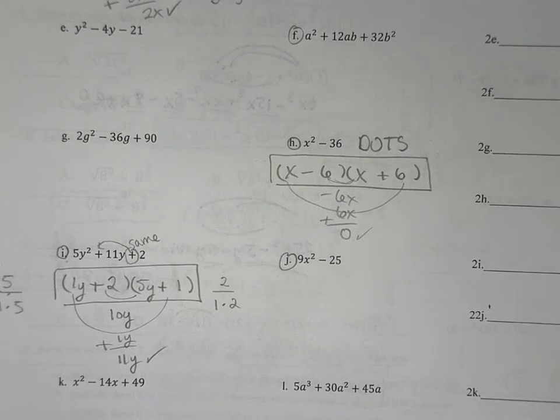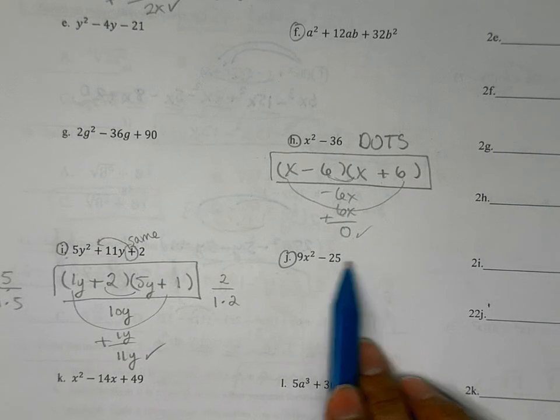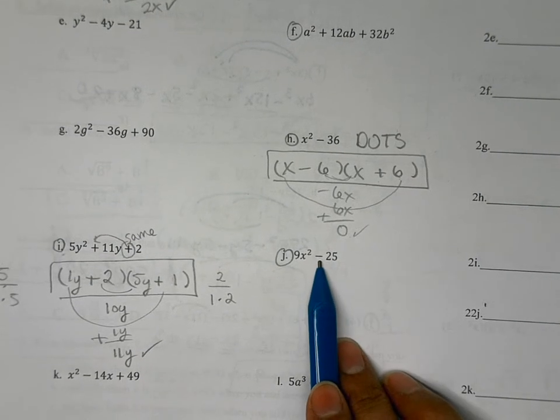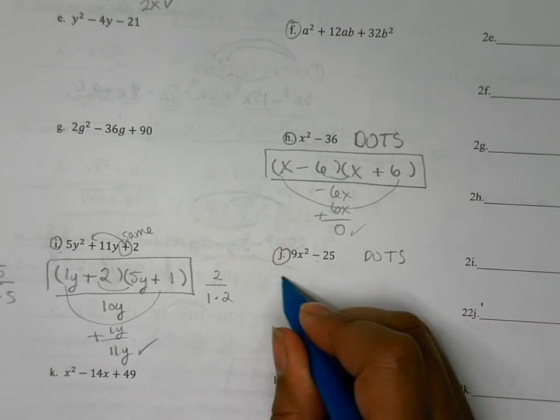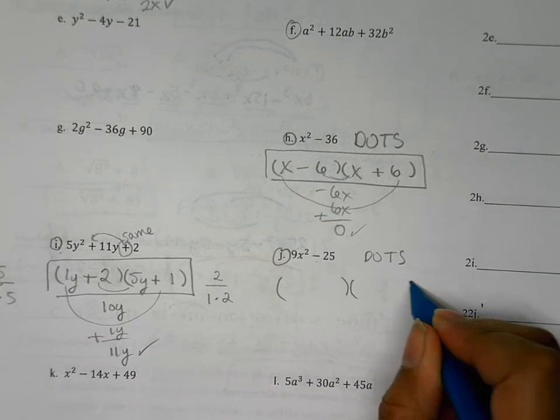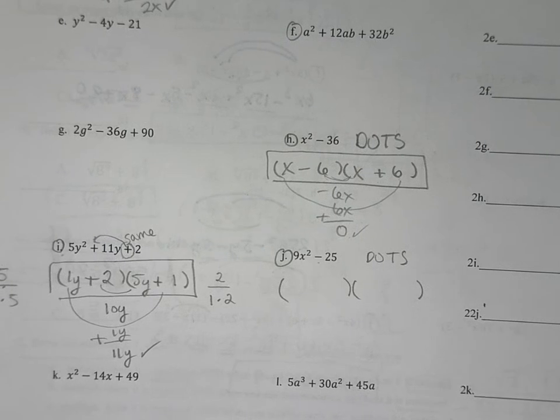Stop the talking. All right. Next one. Is there a GCF? 9 and 25. What do you notice? How many terms? 2. And are they both perfect squares? Is there a minus? Yeah, are they both perfect squares? Yeah, so is this a difference of 2 squares?